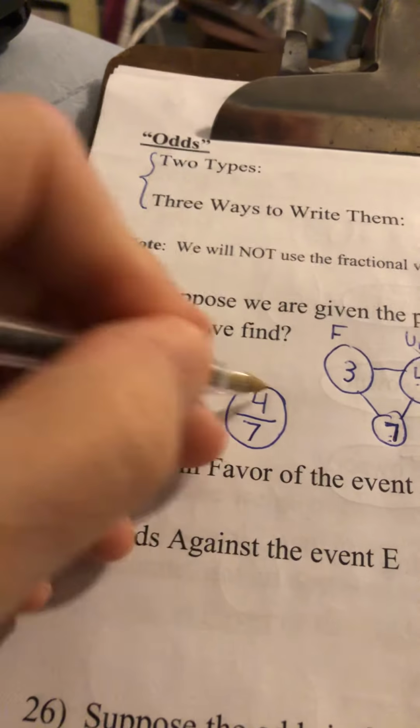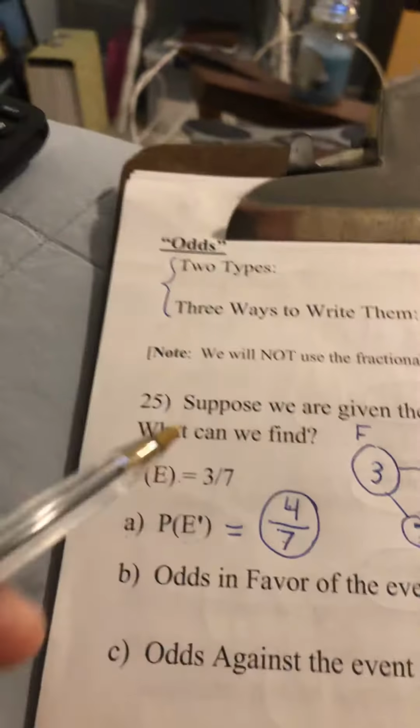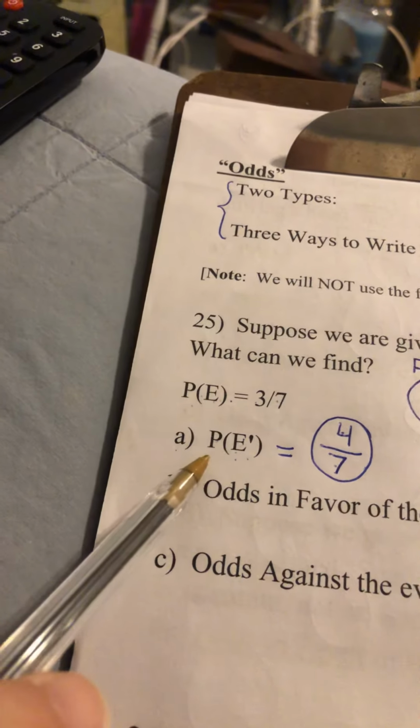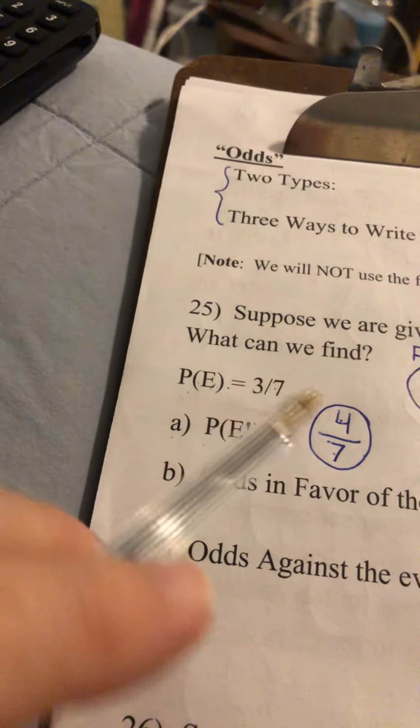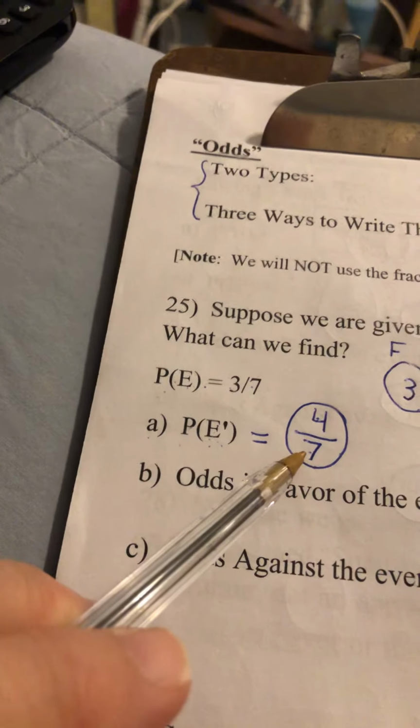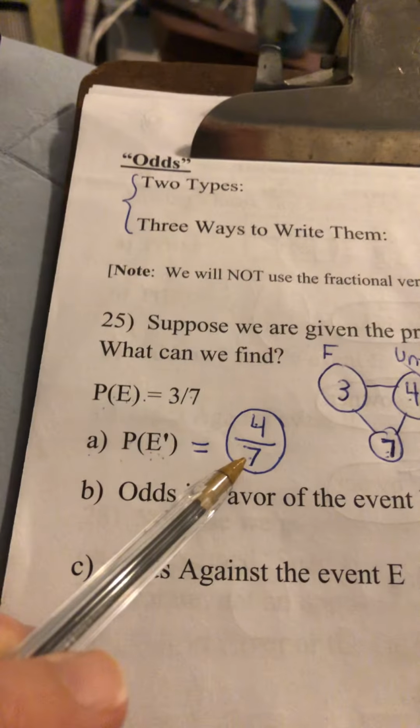So my answer here would be 4/7. Something that you should keep in mind is the probability of the event occurring and the probability of the event not occurring, when you add those together, you should come up with a 1. 3/7 plus 4/7 is 7/7, which is 1.